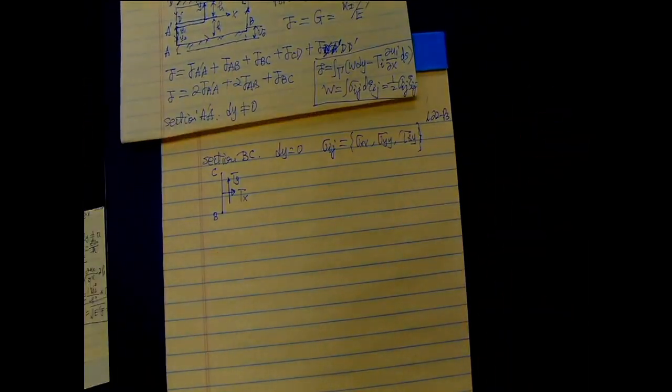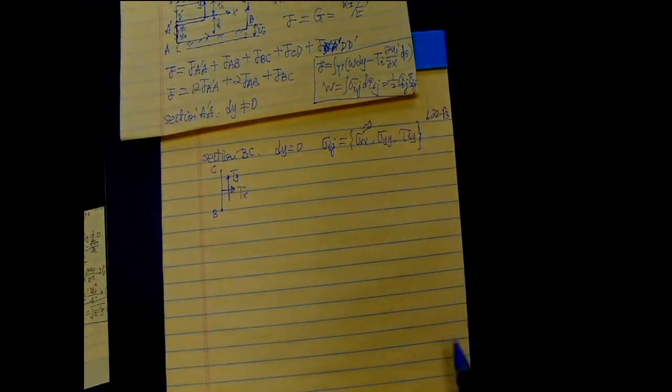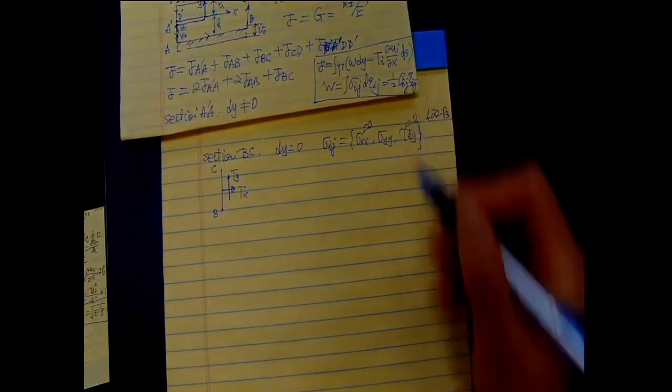Okay, so in this case, which components are known to be 0, and which one could be found out? Sigma xx is 0, right? So that's 0. Tau xy is 0.